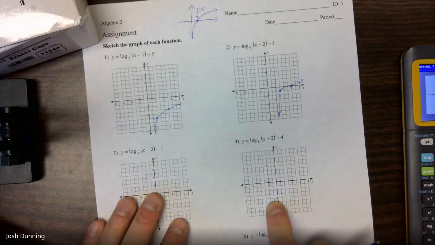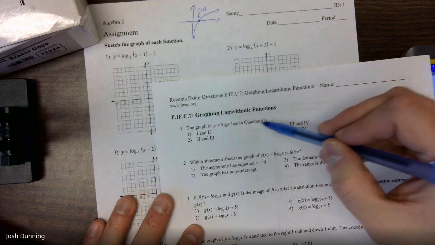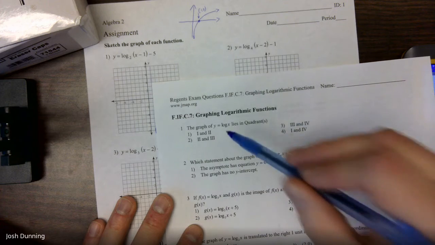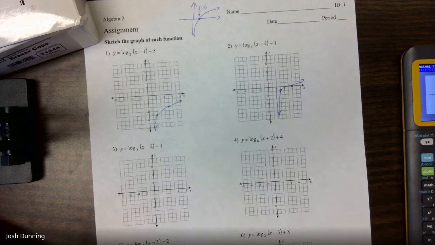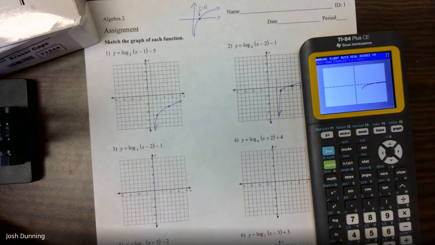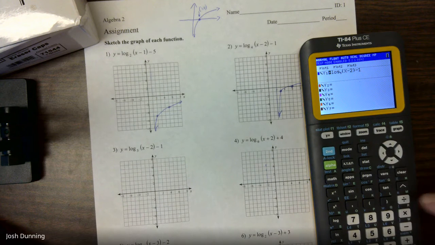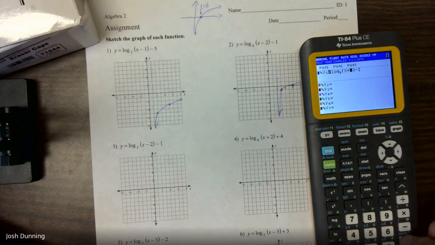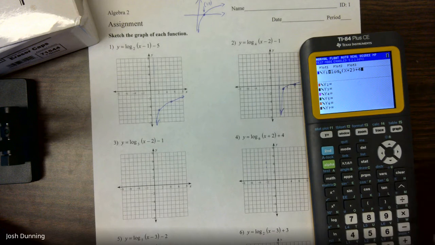On the pack of Regents questions, it says the graph of y equals log x lies in quadrants. We picked choice 4 because this was unshifted. So the shifts can move it out of that range. So let's take a look. Let's see if we can fit anything on. So if it's new, log base, but we've already done a couple here. So log of x plus 2, plus 4.